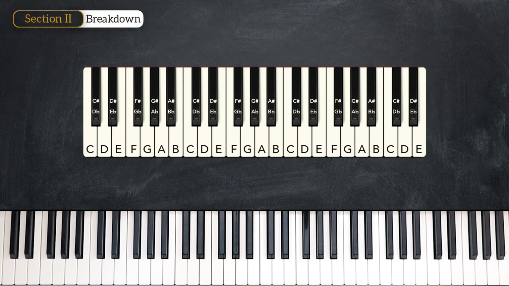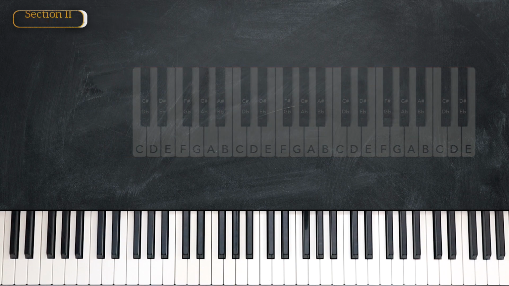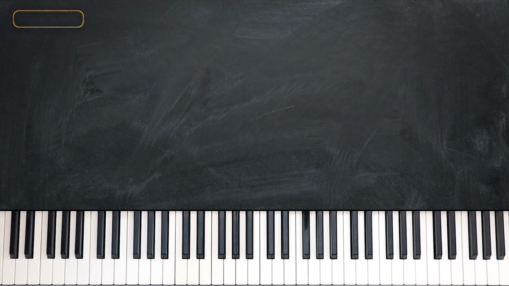Great, you're now able to correctly name every single black and white key there is on a keyboard. In the next part, we will learn about the two most commonly used scales in Western music.